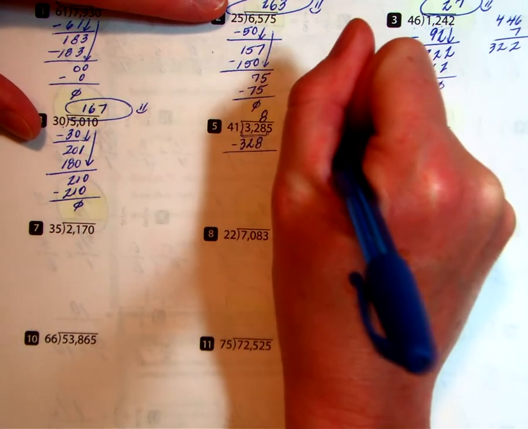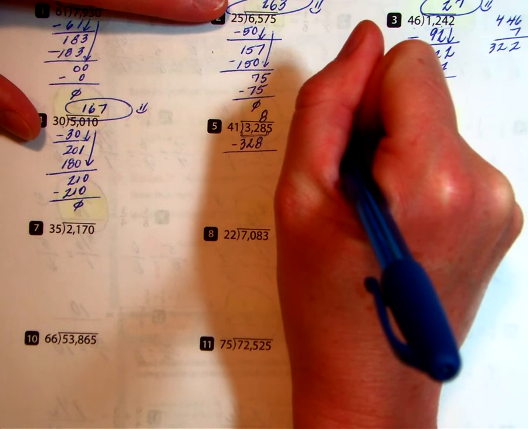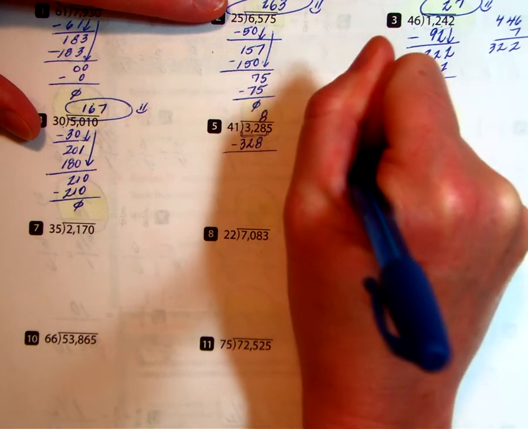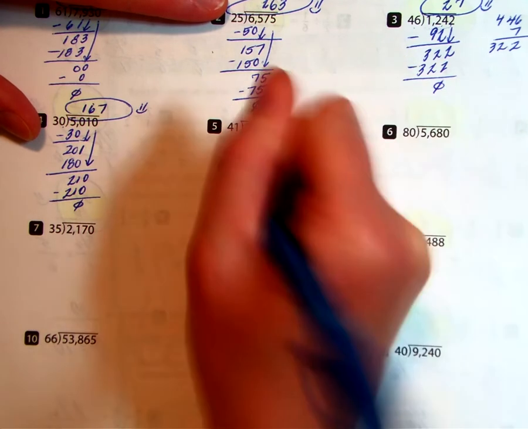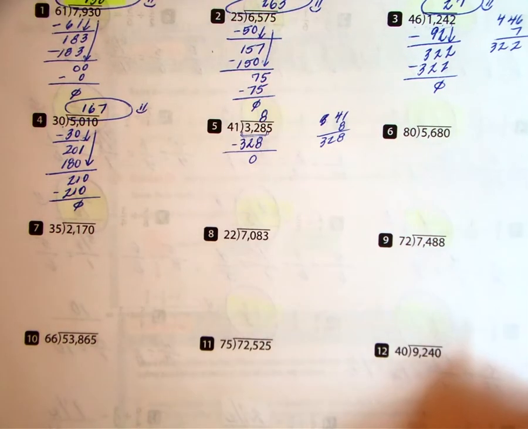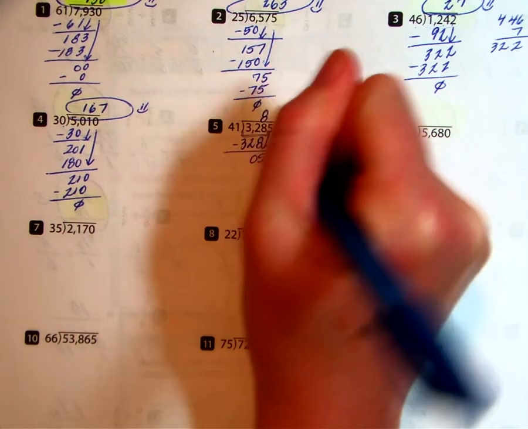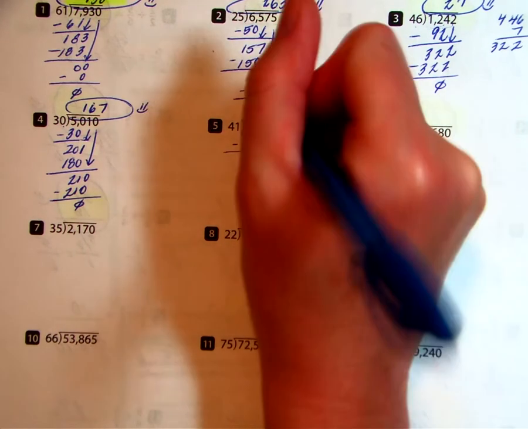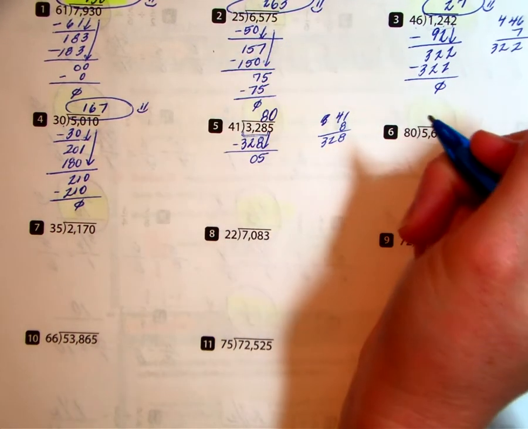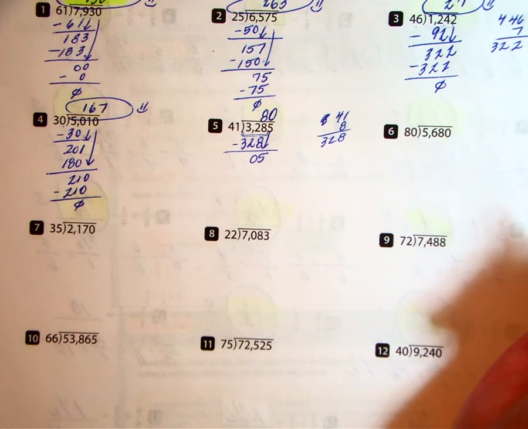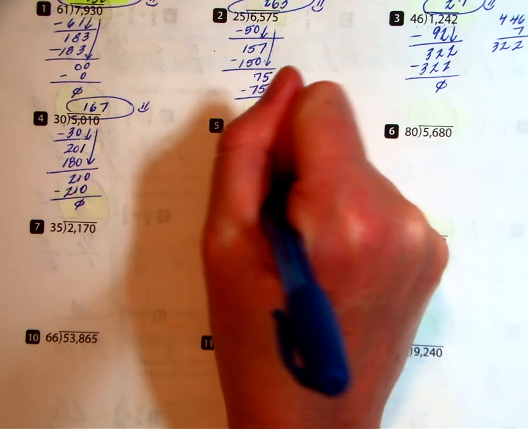Okay. So, let's see. I was going to test out over here whether 41 times 8 was in fact what I thought it was. It is. Okay, 0. Now this trips up all students. It's like, oh, I missed 0, but you still have to bring down that 5. And then this gets really messy because 41 can't go into 5, so you have to put a 0 here. 0 times 41 is 0.